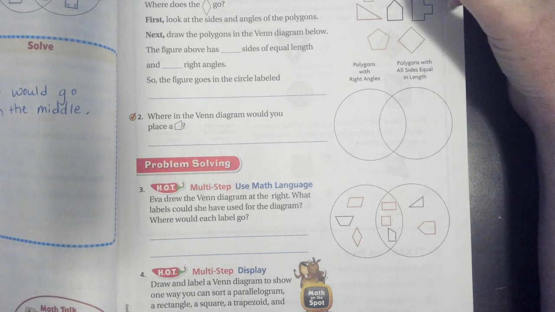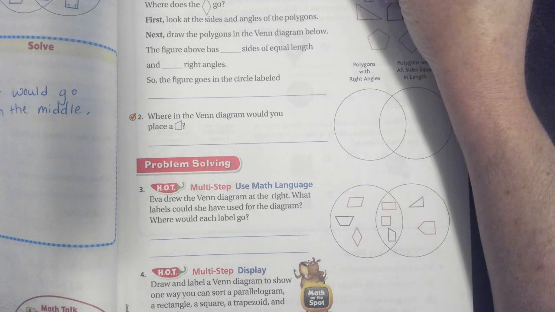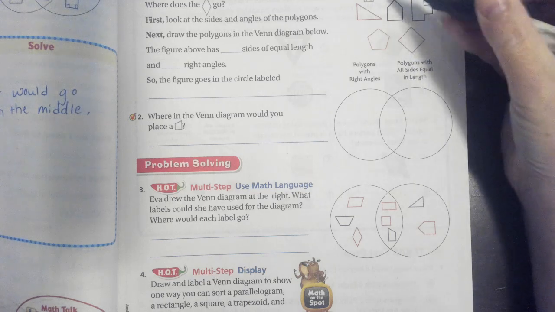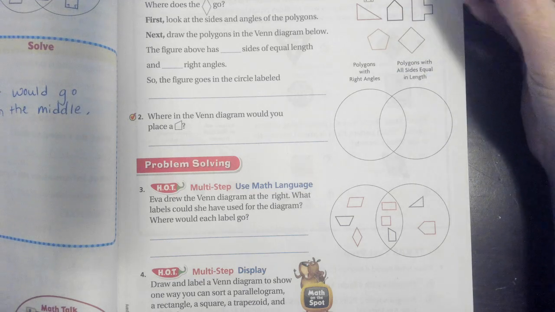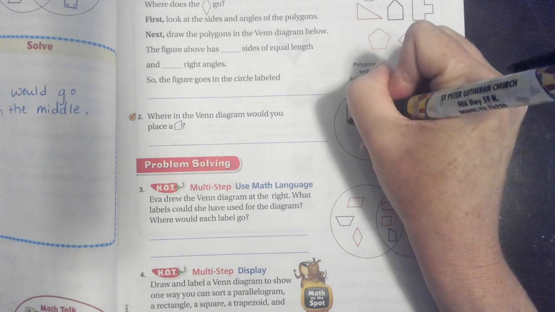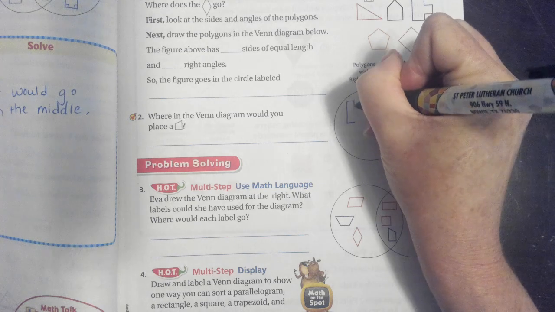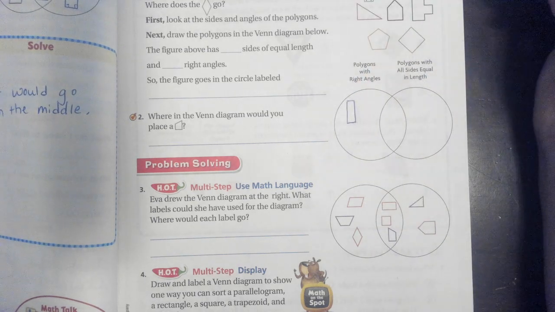Okay, so let's look at the first one. I see that it does have right angles, but it doesn't have all sides equal in length because there's too long, too short. So I would draw him right over here. Okay. And now we have this triangle.